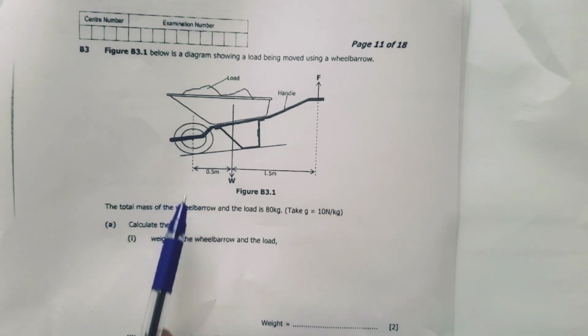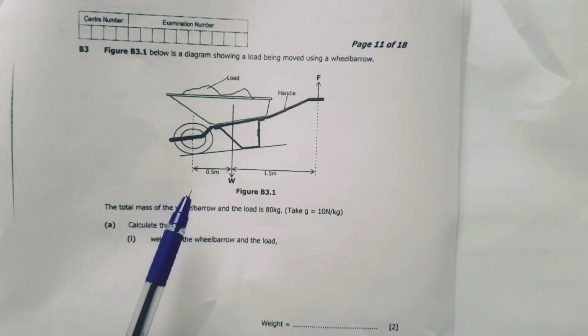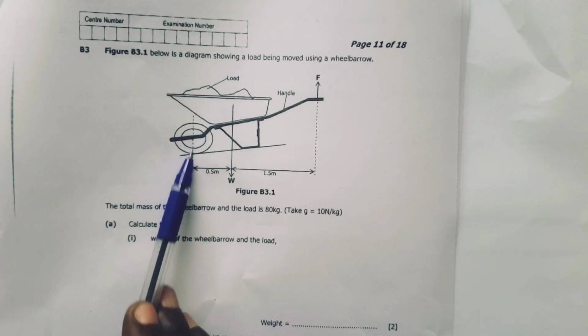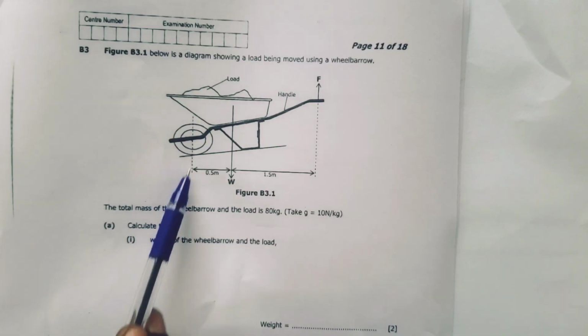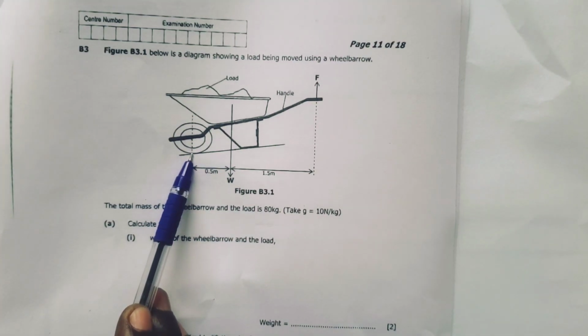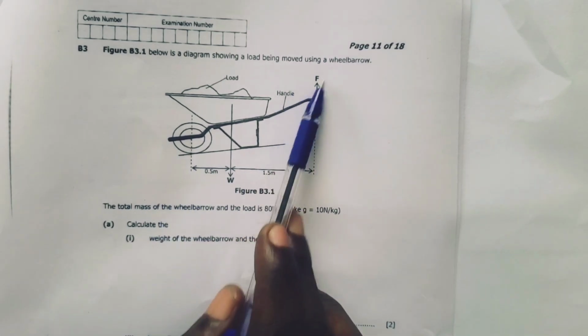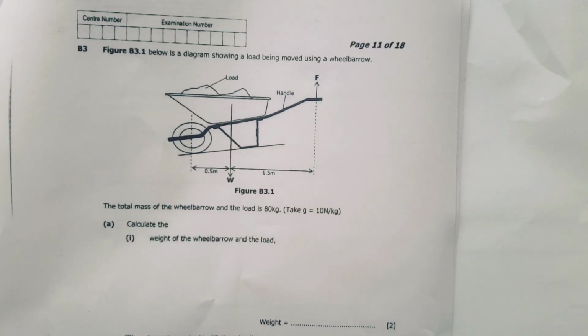So whenever you are making any calculations, you always take a reference from the pivot. So this is going to be our pivot. Whenever you see a tire, where the tire is touching the ground, that is always the pivot. So if this is our pivot, all the distances will be referred to this. That's very important. So for us to find this force, we're going to use the same principle of moments.